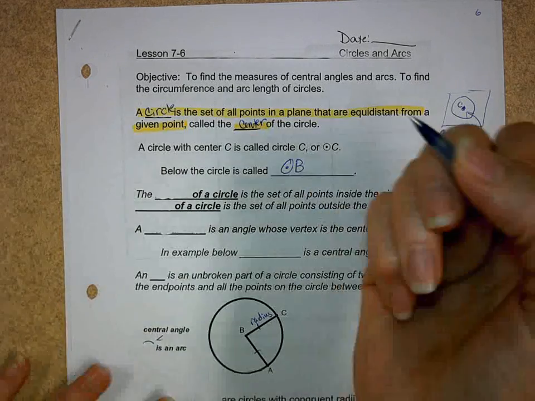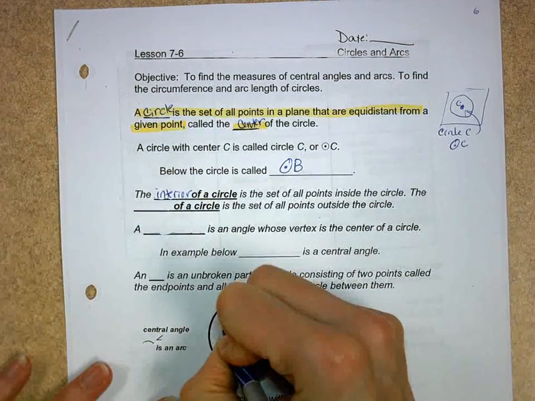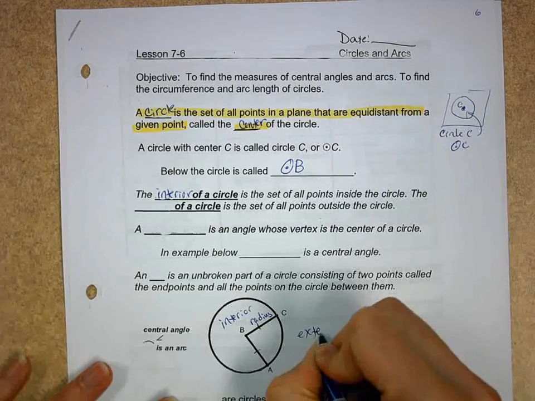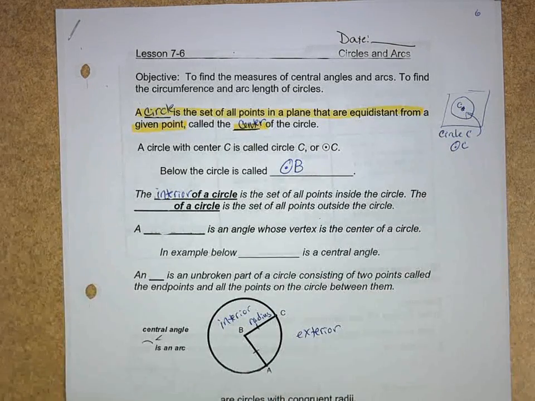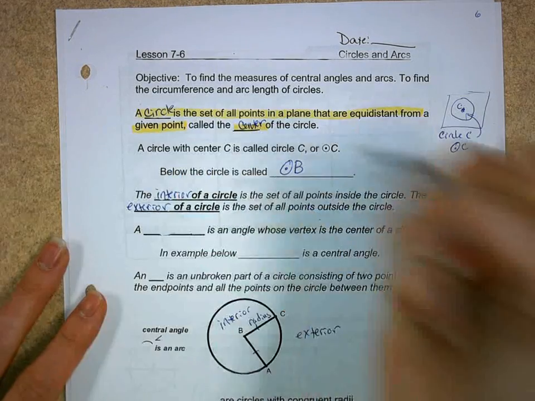A few other things we need to know. We need to know the interior of a circle is everything inside it, okay? So here's your interior. Everything on the outside is your exterior. I mean, ooh, real original, I know. But kind of common sense again.